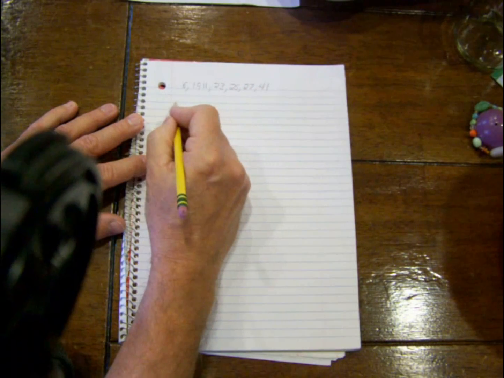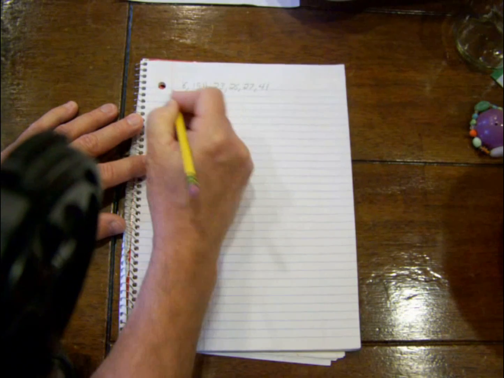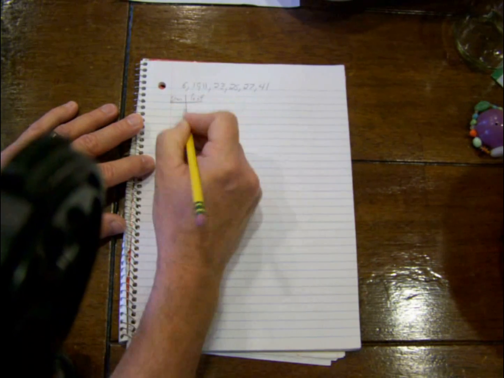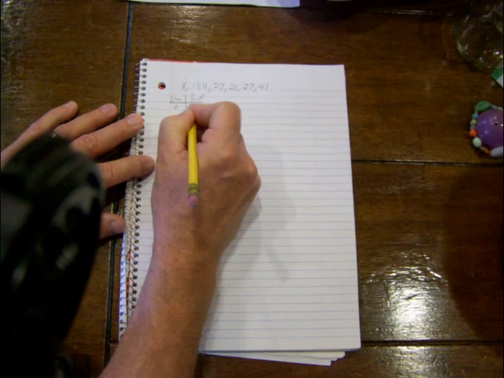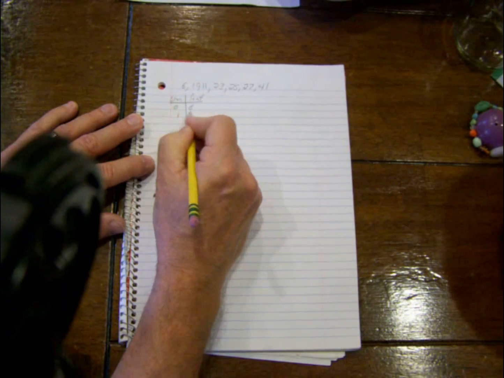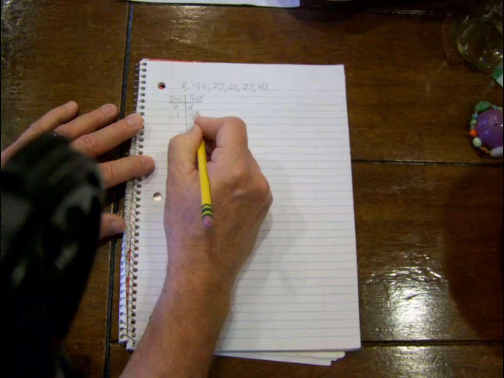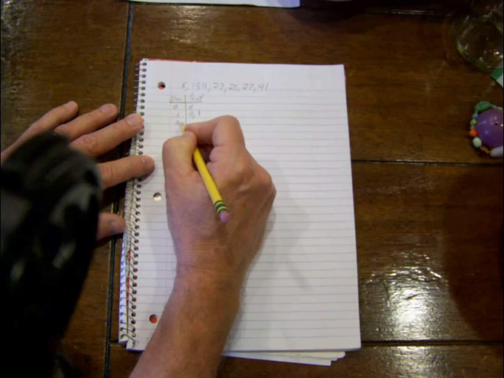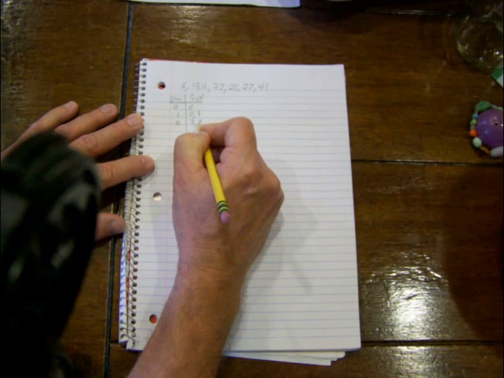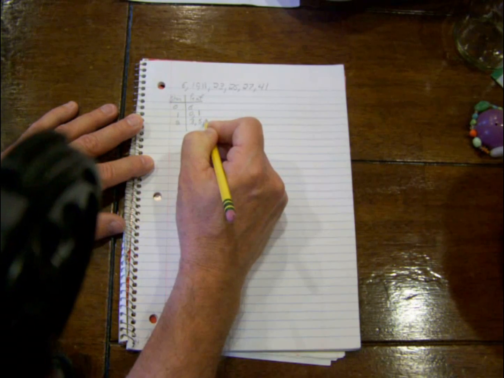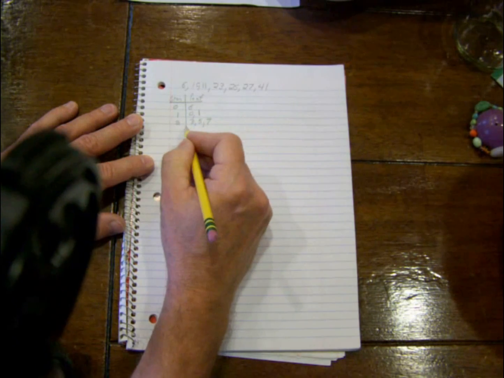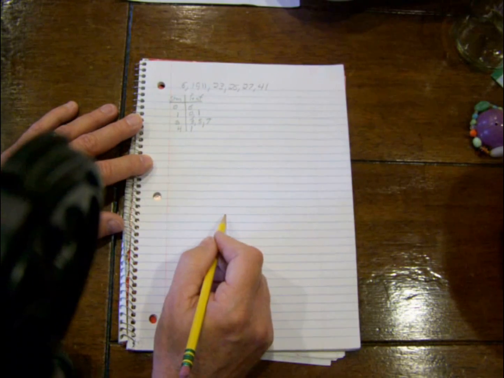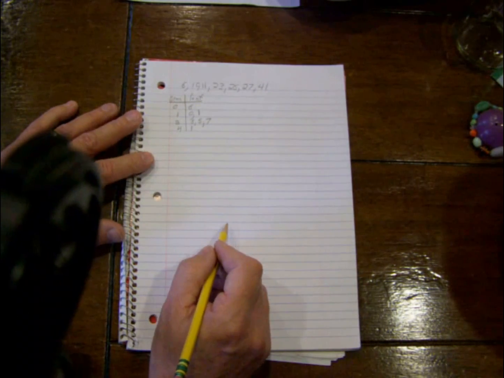Okay, then we just want to write out real quickly our stem and leaf. Okay, should be 0, 6. Okay, 1 and 0, comma, a 1 for 11, and then 2, 3 for 23, 5 for 25, 7 for 27, and then 4 and 1 for 41. Okay, so this gives us our numbers for our whisker plot.